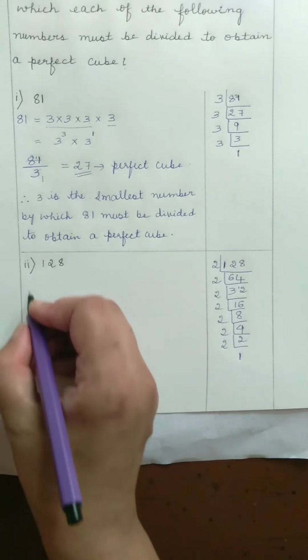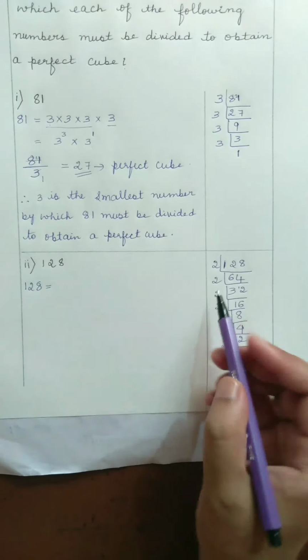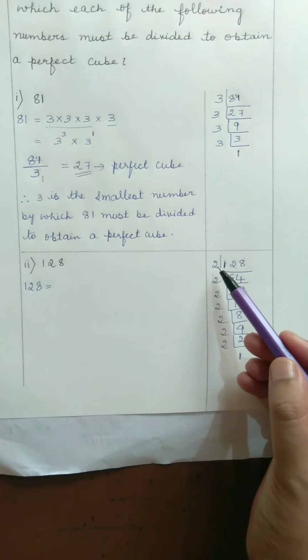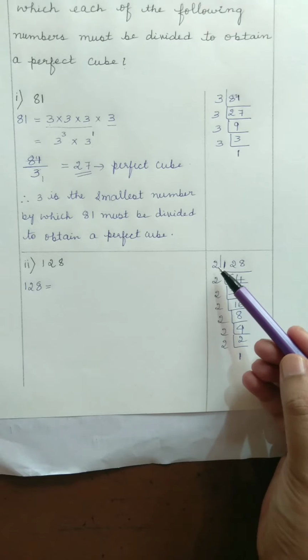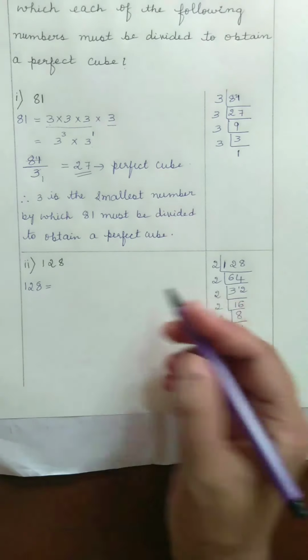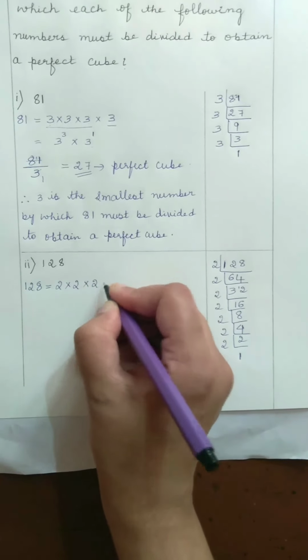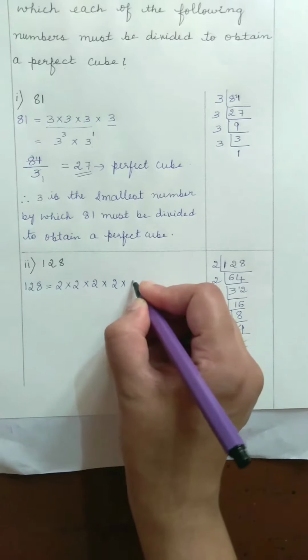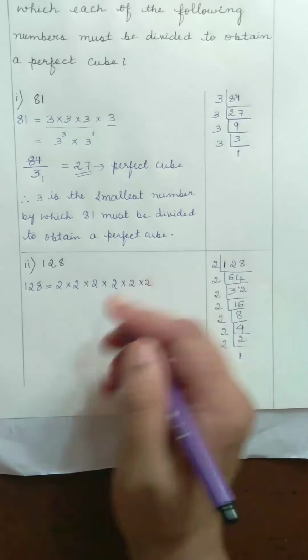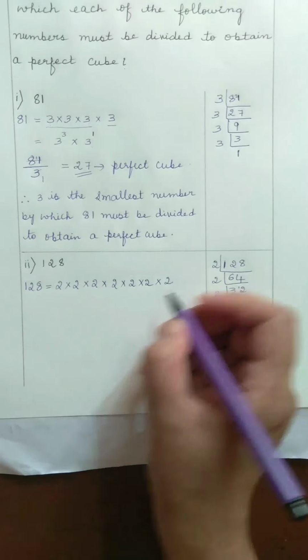Therefore, through prime factorization, 128 can be written as, count the number of 2's obtained through prime factorization: 1, 2, 3, 4, 5, 6, 7. So, 2 into 2 into 2 into 2, write it 7 times. It is 7 times.